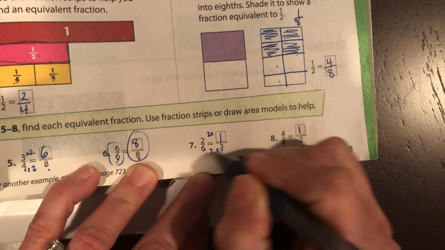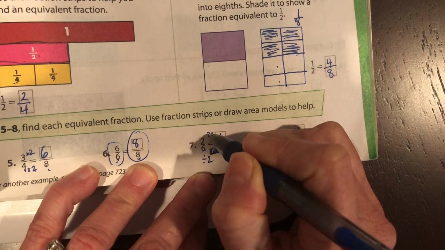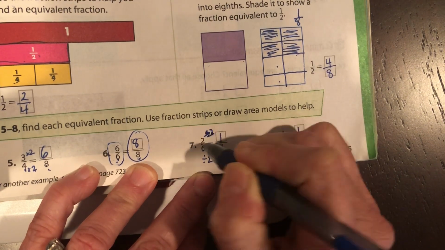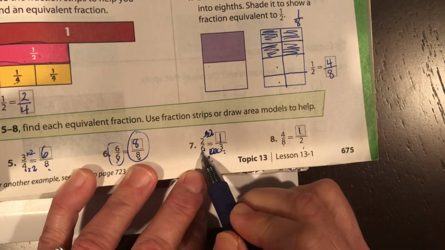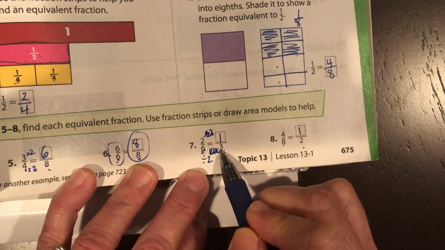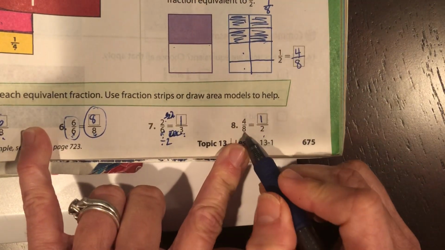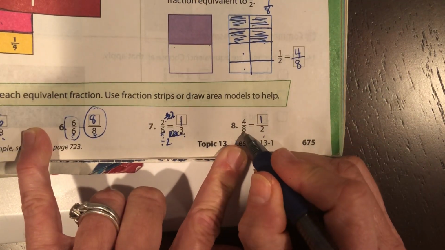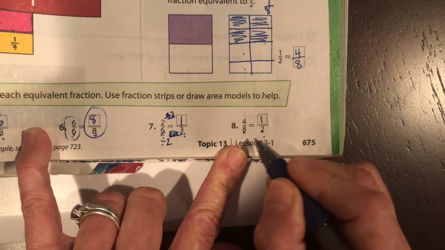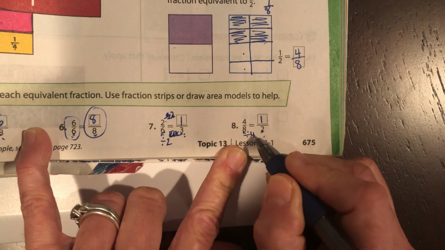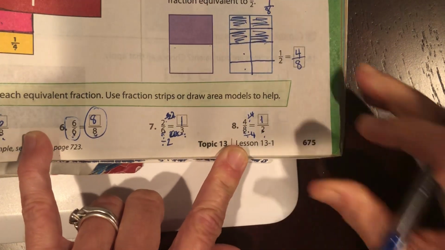You could also do it with the bigger number. You could do division. 6 divided by 2 is 3, so therefore 2 divided by 2 is 1. So you look at the ones you know and figure out what you're multiplying or dividing by to get to this one, and then you do the same up here. So let's do 8. 8 divided by what equals 2? I know I'm dividing because my number is getting smaller. So 8 divided by 4 equals 2, so 4 divided by 4 equals 1, okay?